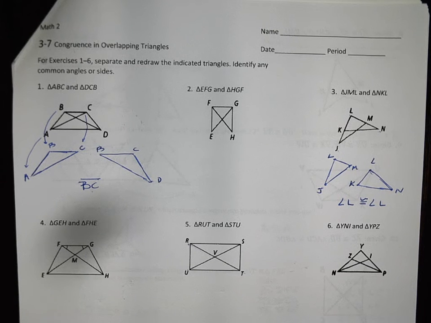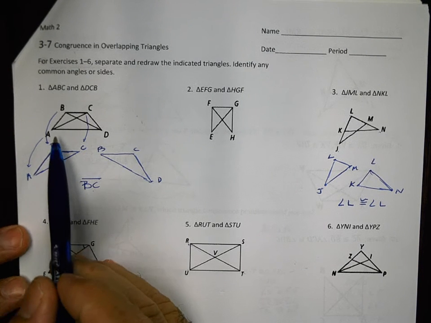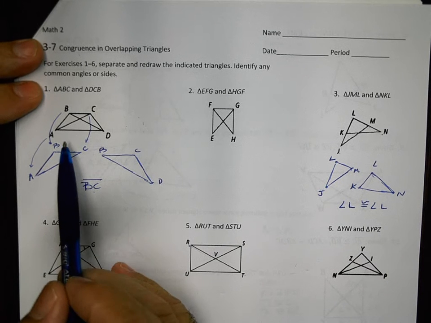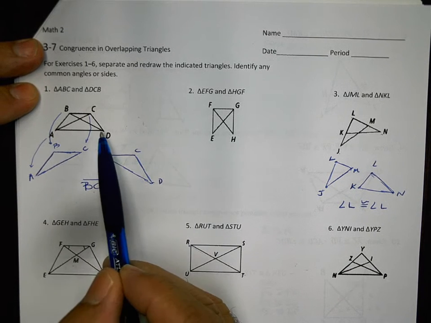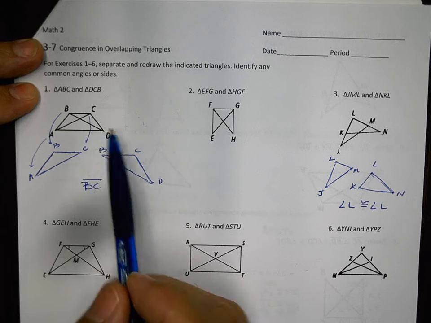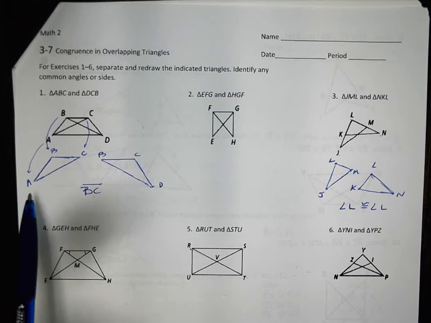Math 2, Unit 3.7, Congruency and Overlapping Triangles. We talked about these last week. We are simply going to find the triangles that we're trying to compare. And in this case, we have ABC. We're trying to compare it to a triangle DCB. We simply pull them apart and rewrite them.